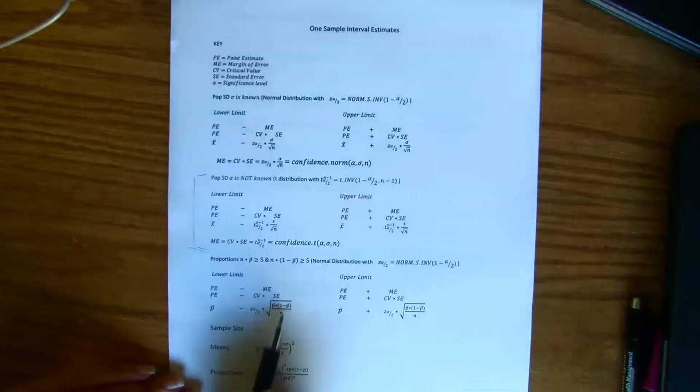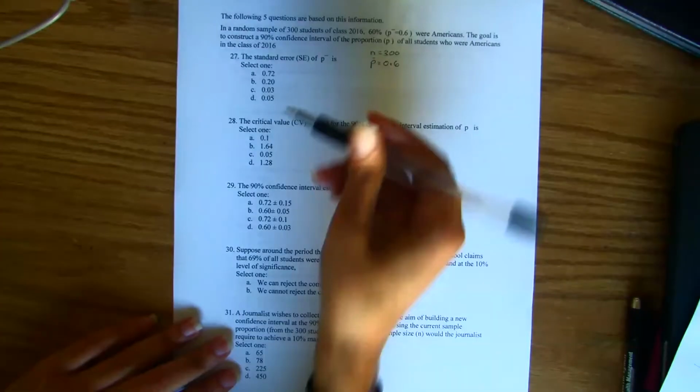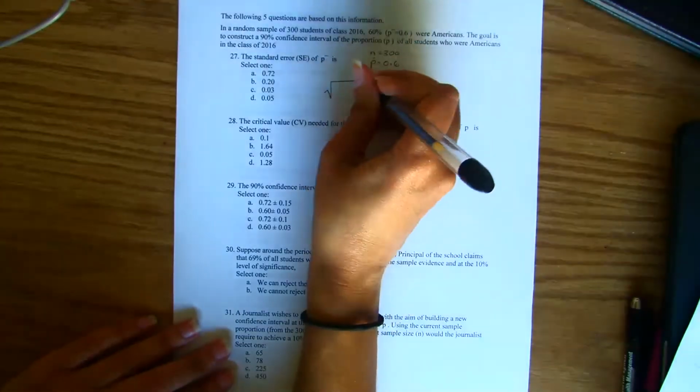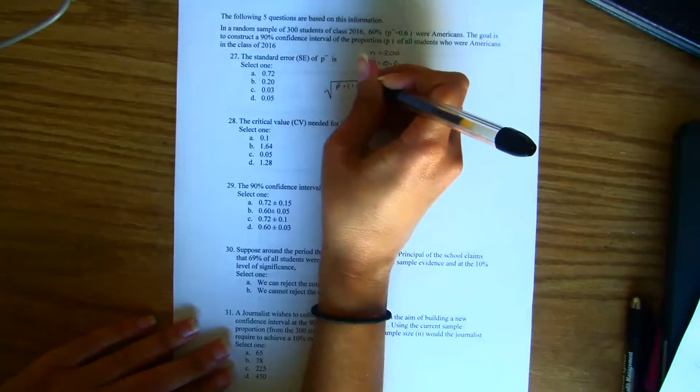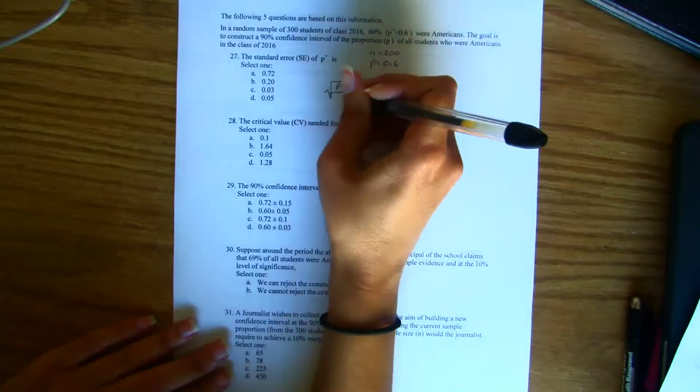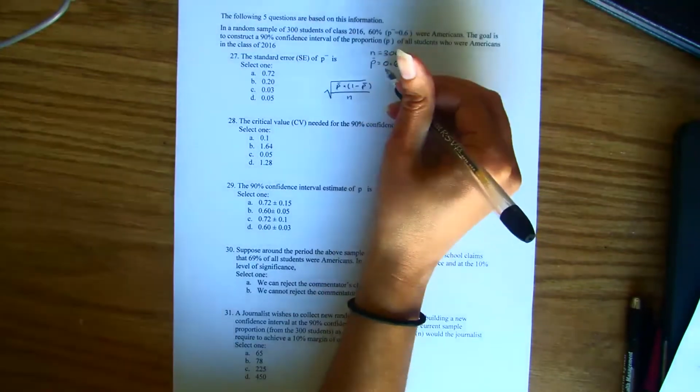So the first question is asking for the standard error. So this is the formula that we're going to be using. So let's just put this to the side. It's the square root of P bar times 1 minus P bar divided by N. And P bar is 0.6.